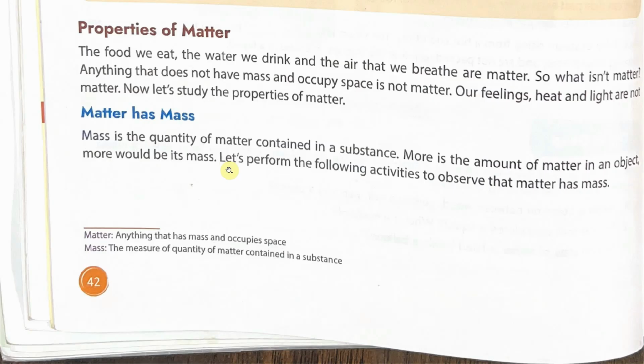Properties of matter. The food we eat, the water we drink, and the air we breathe are matter. So, what isn't matter? Anything that does not have mass and occupy space is not matter. Our feelings, heat, and light are not matter. Now, let's study the properties of matter.